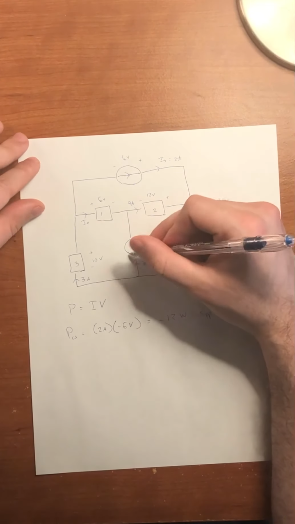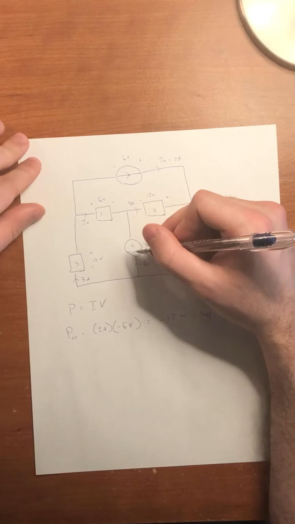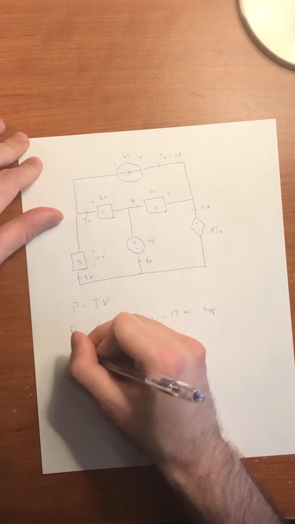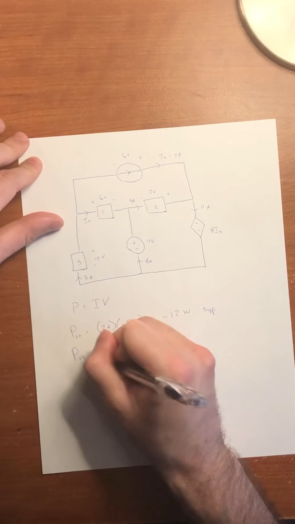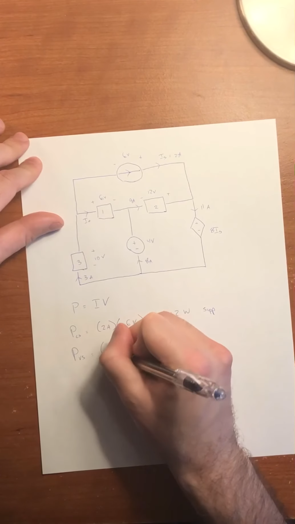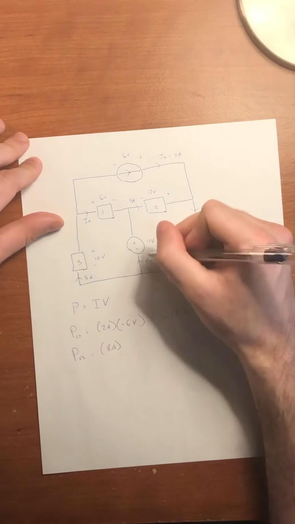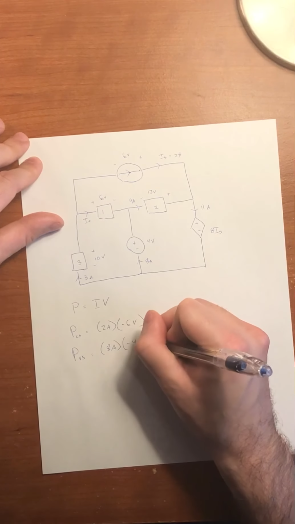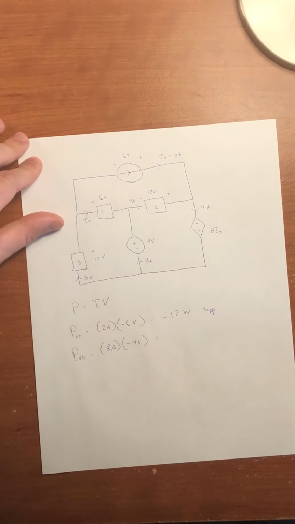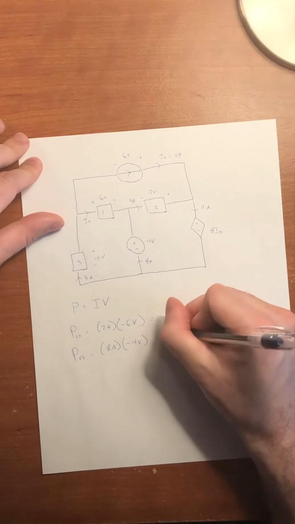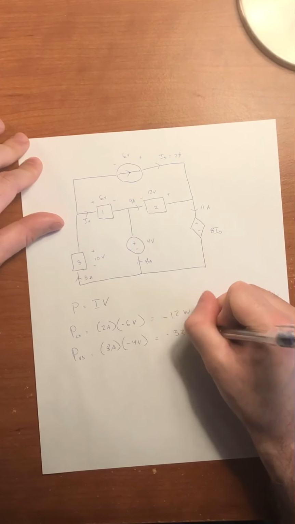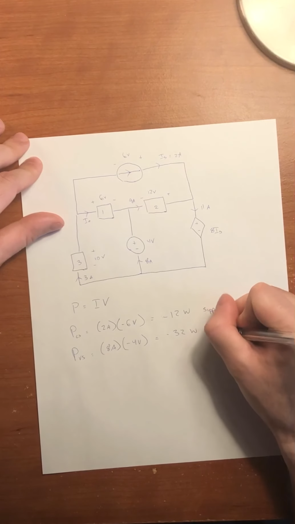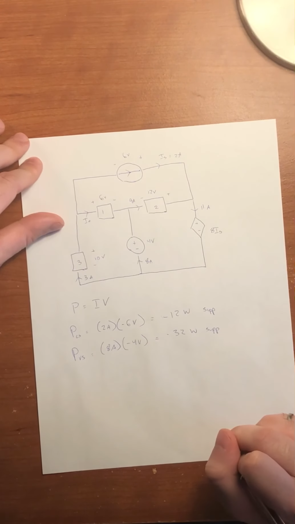Same goes for this voltage source here. Say the power of the voltage source is equal to 8 amps, and since the current is going through the negative terminal, say negative 4 volts. And this gives us negative 32 watts, which is, again, the power is being supplied.